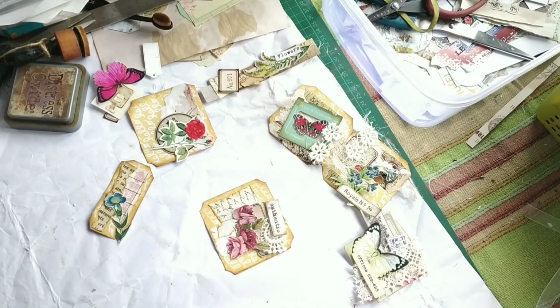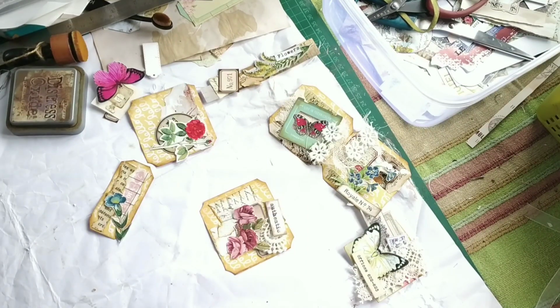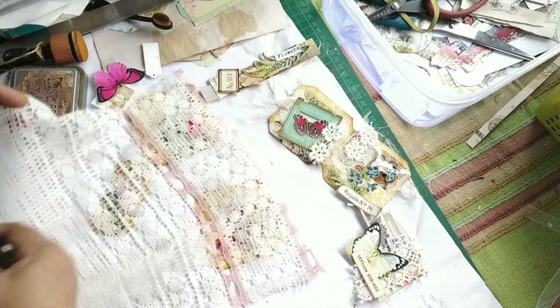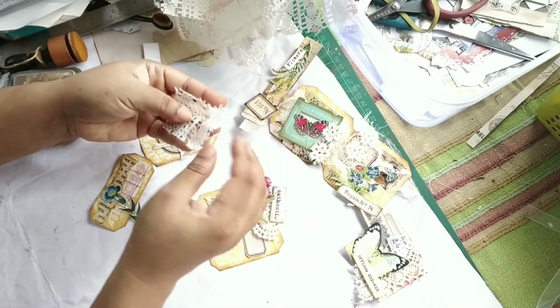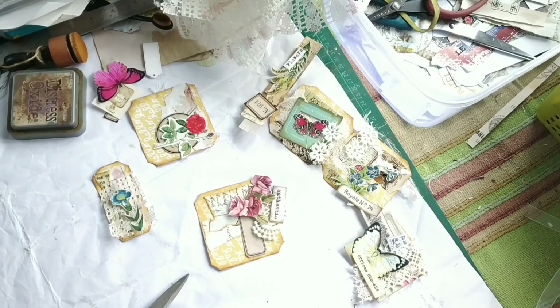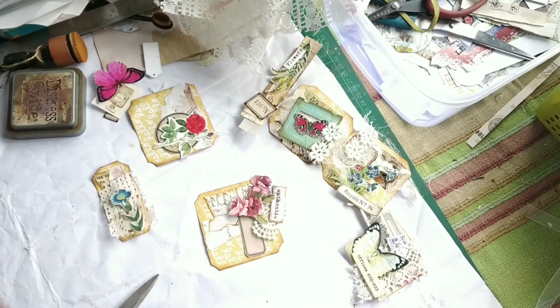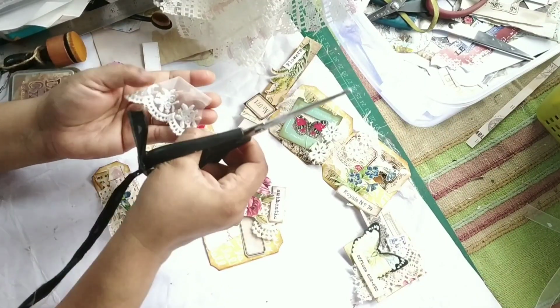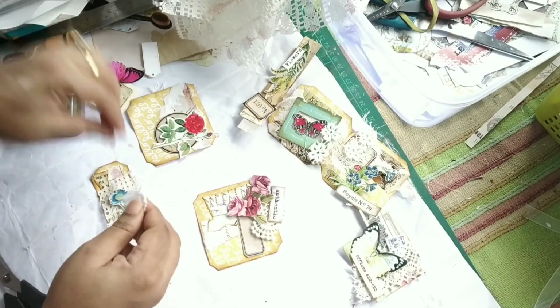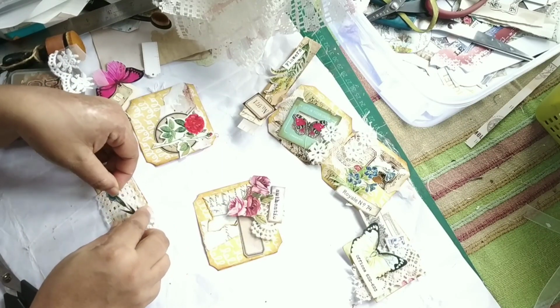So what I'll do is, I have some vintage tablecloth, and I will just cut a tiny portion, and what I'll do is I'll just layer this. Okay, so I'm going to put another tiny bit also and show you what I'm talking about. So this is another lace trim that I have. See, I'm going to cut only one section, and I'm going to place this like so.